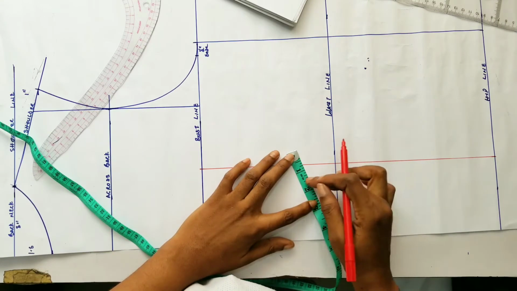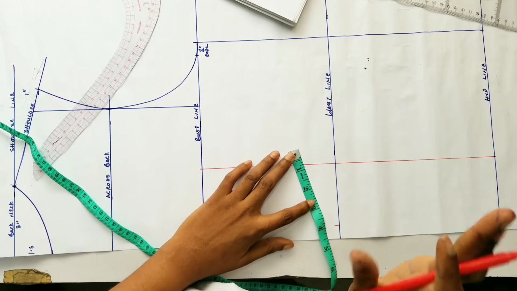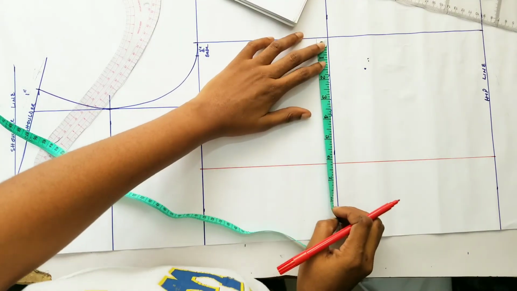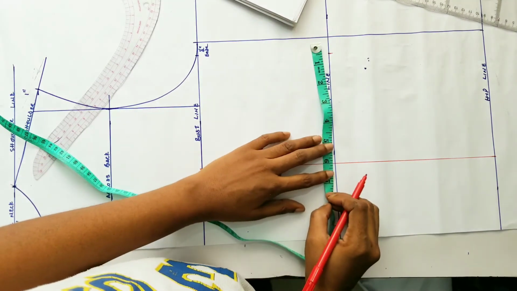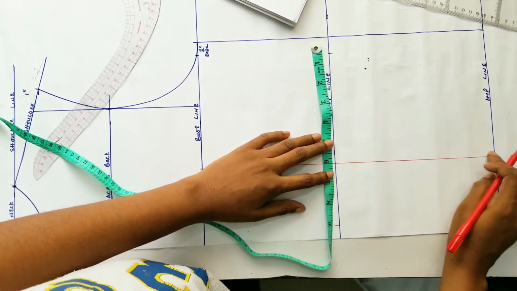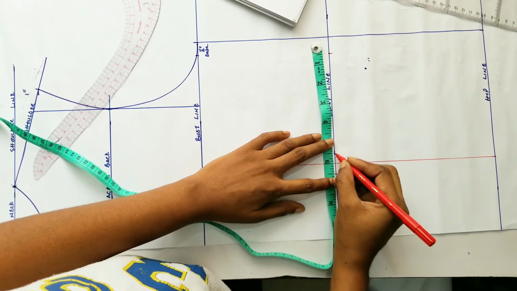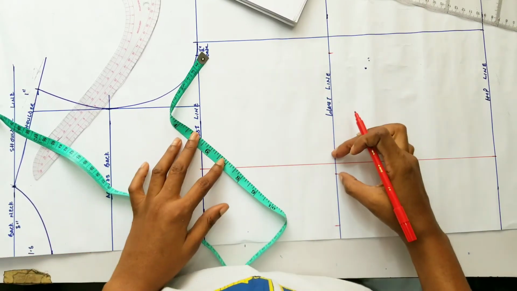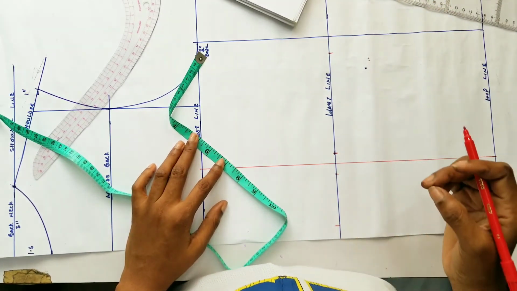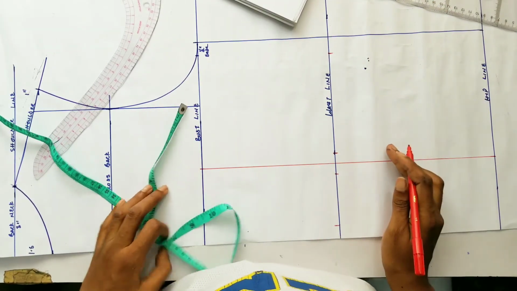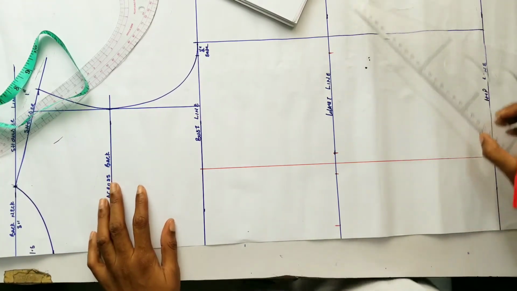So how do I share 1 3/4 for my dart leg and my side seam? I'll come here, place my 3/4 inch, and then I'll come to the bust point leg on the waistline, and I'll measure 1/2 and 1/2. So I have 1 inch here together, and I have 3/4 here, and I have 1/2 here. I hope you understand. So now let's connect them to where they are supposed to be.